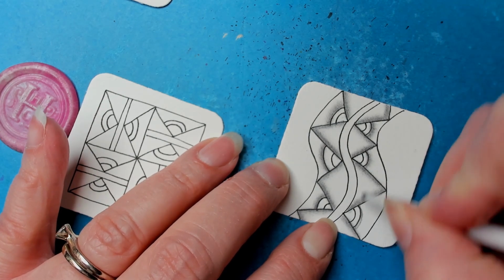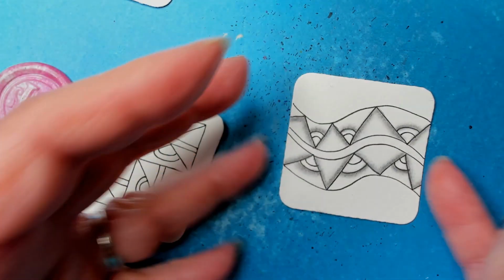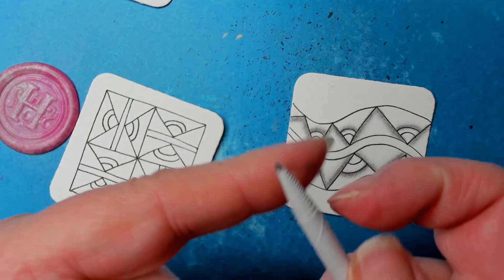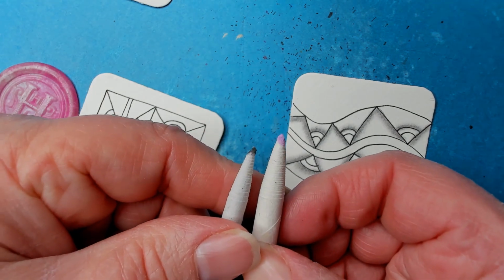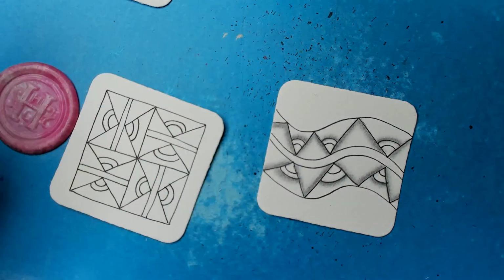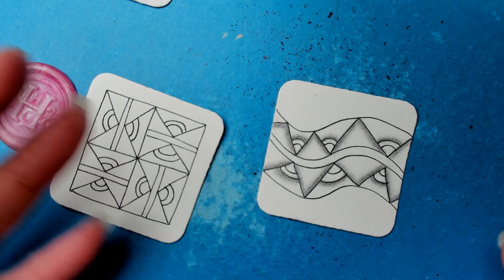I'm going to have to just snip that little tip off or something. So the reason I got these is because they're nice and thin, smaller than the regular ones that I get, but super neat. Okay.